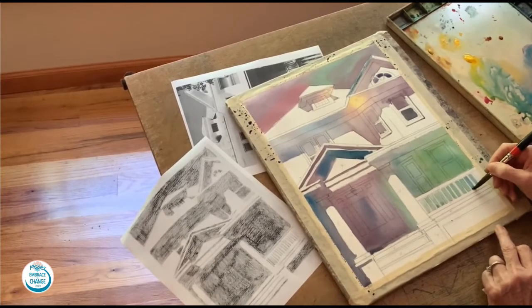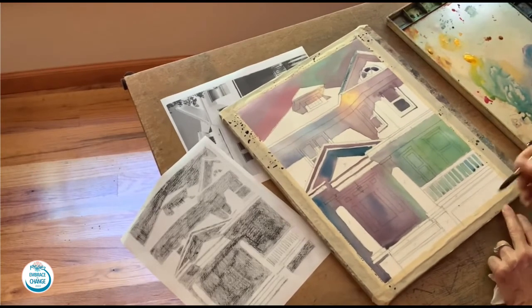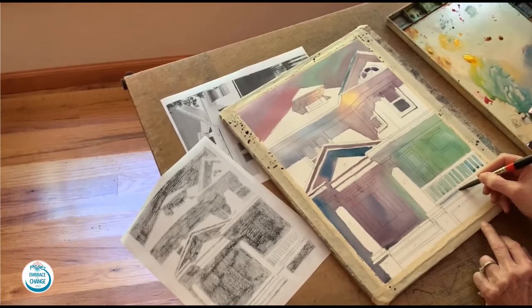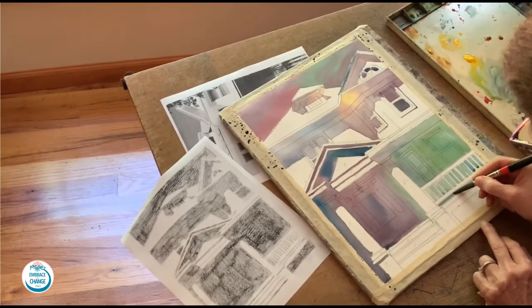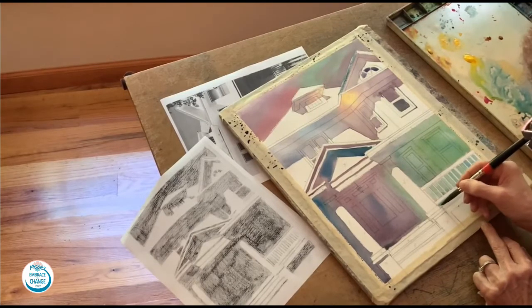I'm not being super careful about how I paint around these pickets, because I know I've got a lot more layers to put on. And because sitting and watching me paint super careful would be really boring.